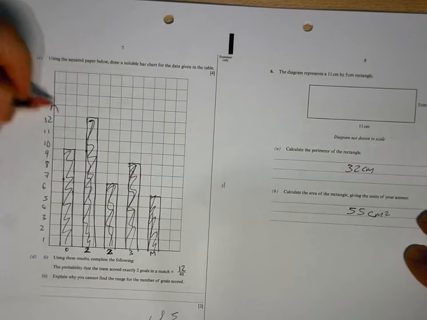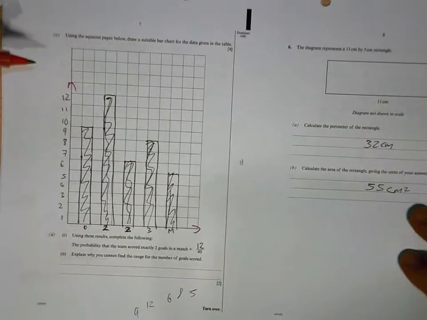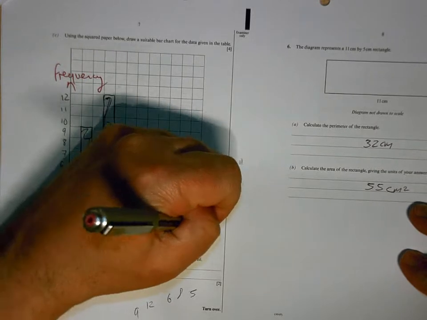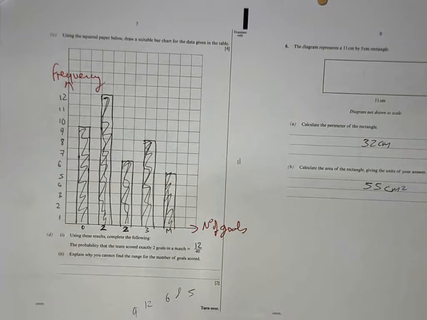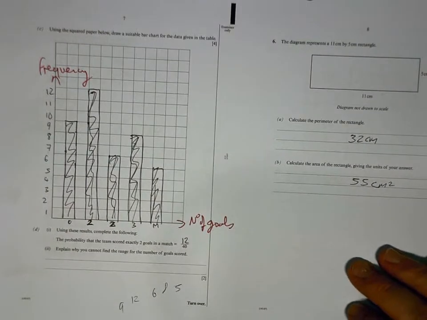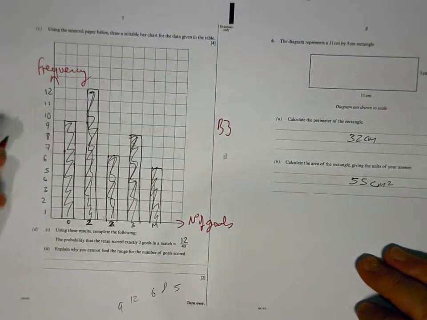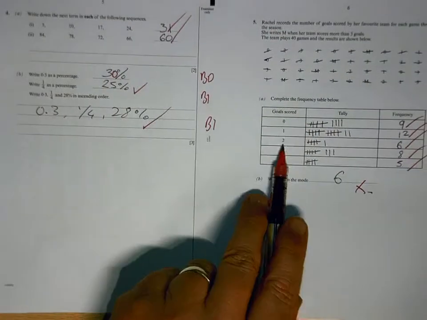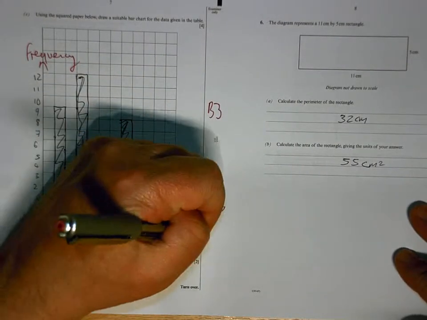Right, so here there's no labeling, so you're going to lose the mark for that. You should use a ruler, you should use a pencil. What we're looking for is that your axis is good and the heights are good, so you're going to lose 1 mark for not labeling your axis. Exactly 2 goals in the match, if you look back, exactly 2 goals is 6, so that should be 6 out of 40.